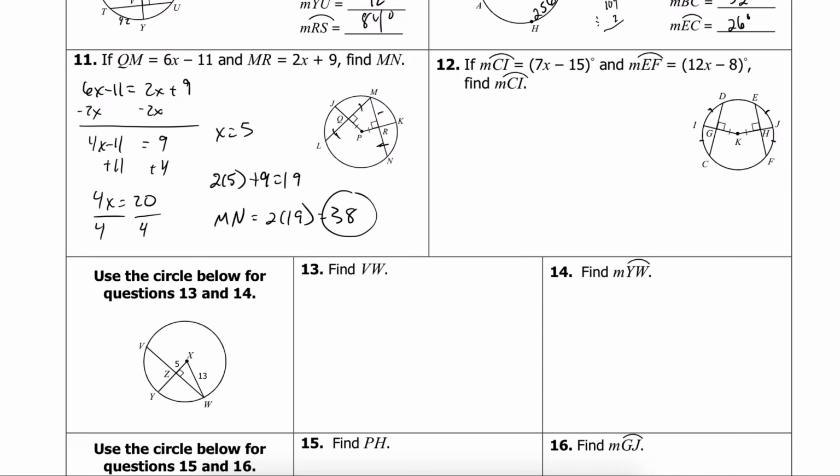It said that CI was 7x minus 15, which means that ID is also 7x minus 15. Now it says that the whole arc EF is 12x minus 8. So these two 7x minus 15s are going to add up to equal 12x minus 8.